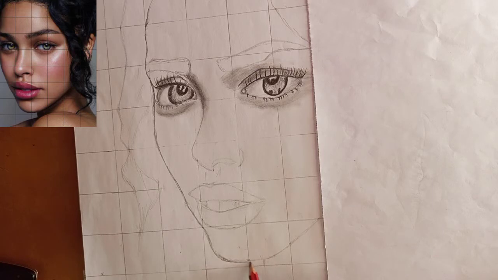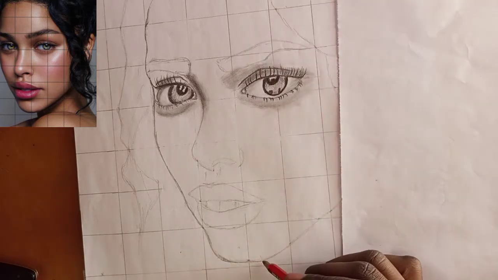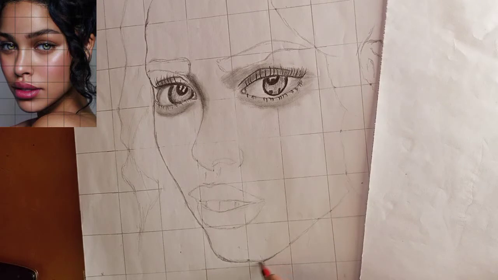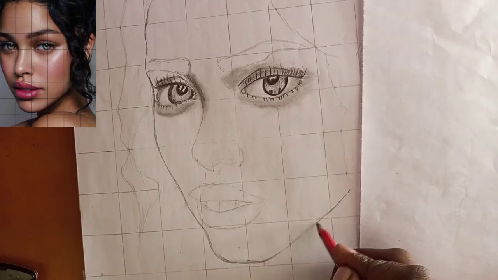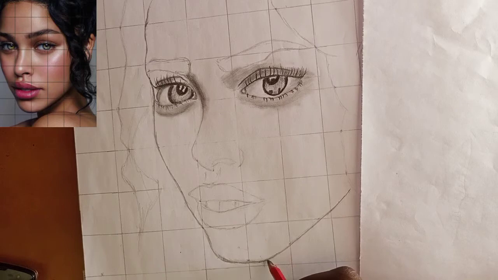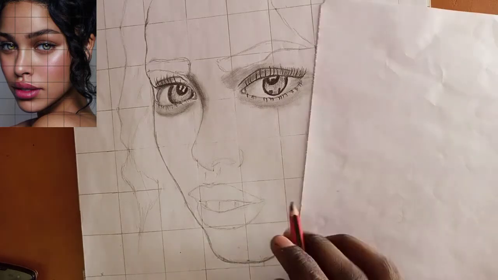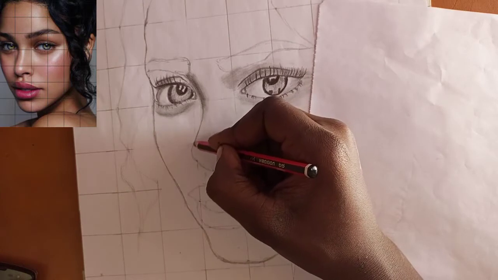In order to never destroy my drawing, I use a piece of paper to lay my hand on. That is the piece of paper you can use to keep your drawing clean, keep your artwork clean.